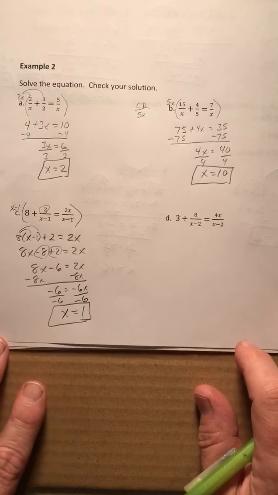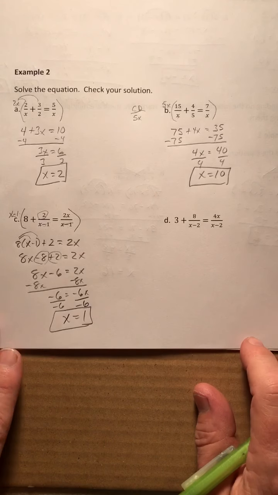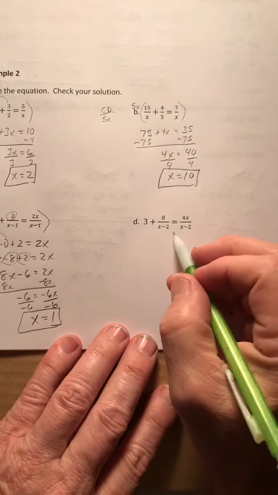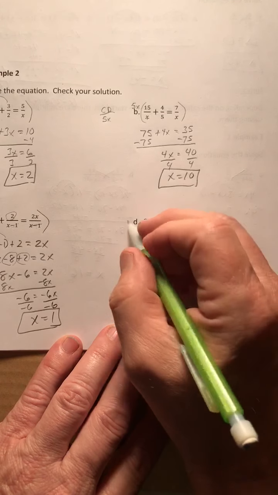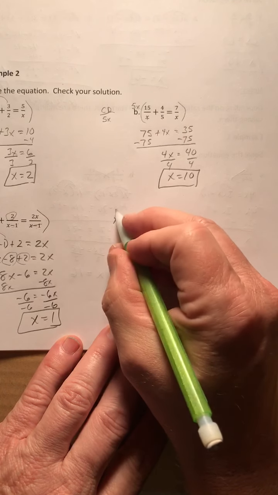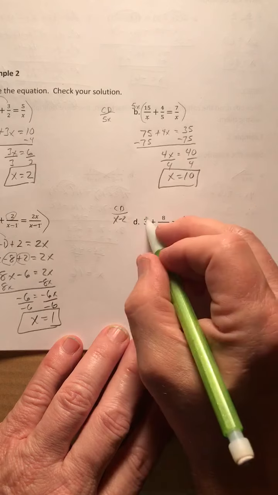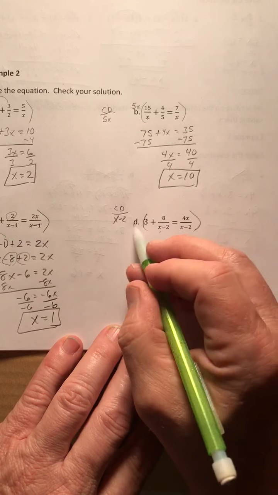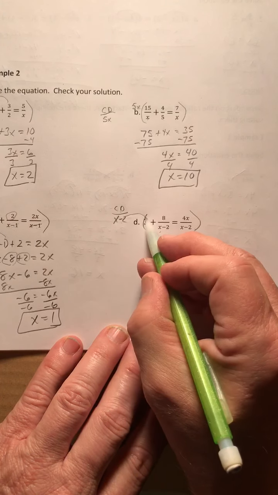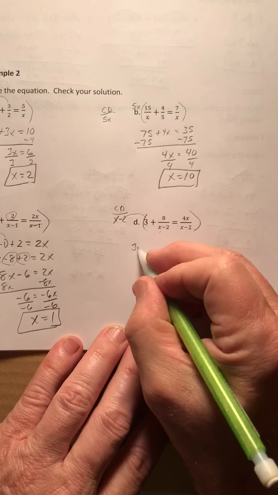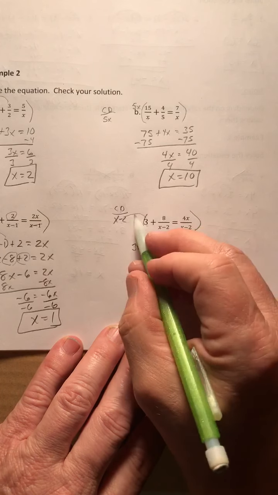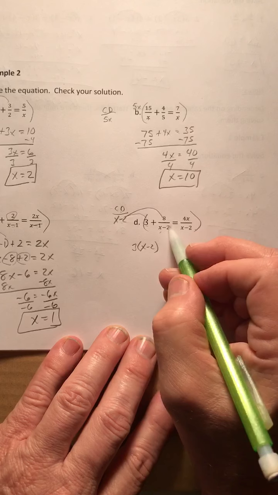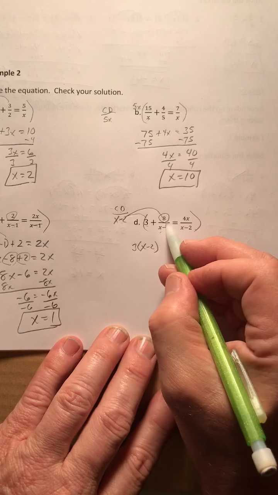All right, so again, that's all it is, multiplying by the common denominator. That's the hard step of this. So the next one, the only denominator we have is x minus 2. So that's my common denominator, and I'm going to multiply everything here by x minus 2. So I got to do x minus 2 times 3, so 3 times x minus 2. X minus 2 times this, the x minus 2's cancel out, just leaves me with 8.